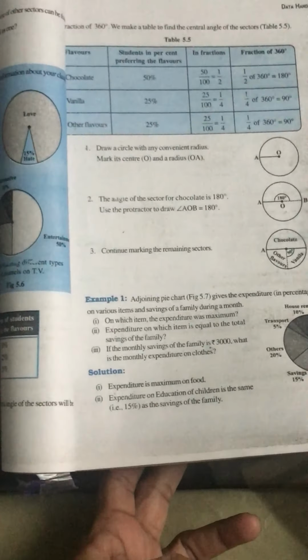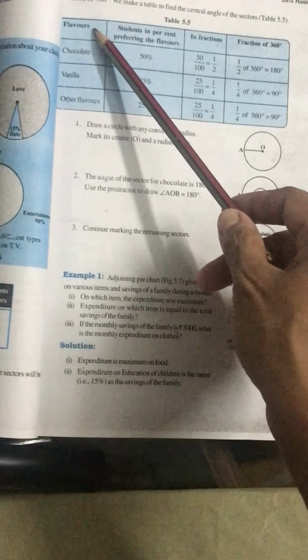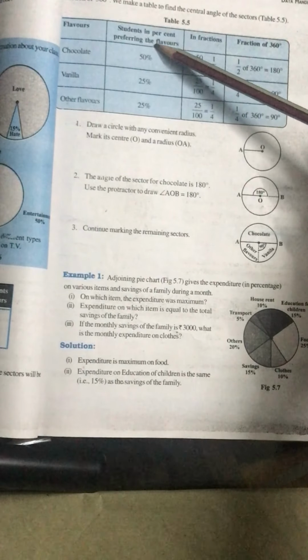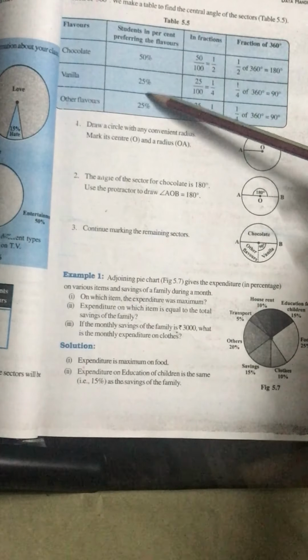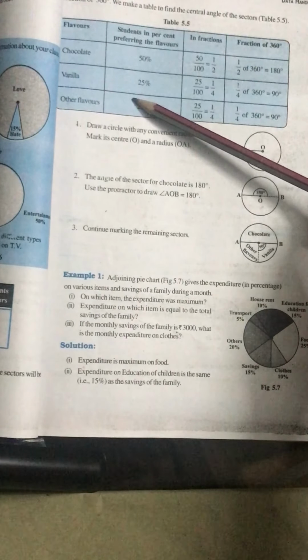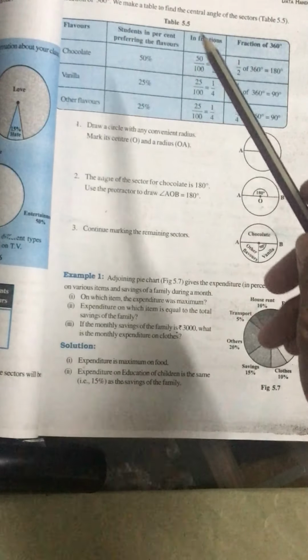First we represent the flavors in one column, and secondly the students in percentage preferring the flavors, 50%. That is already given, and with this table we want to find the central angle.